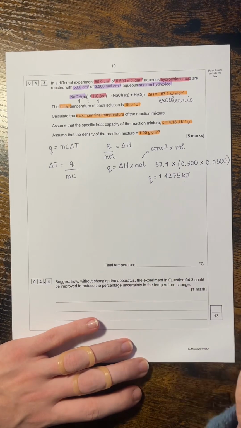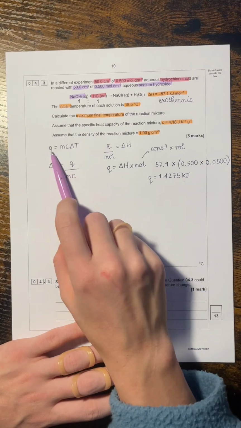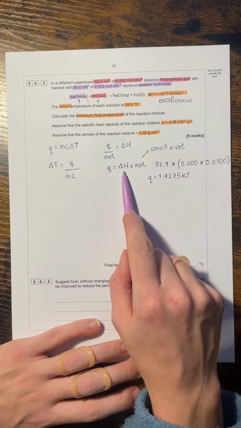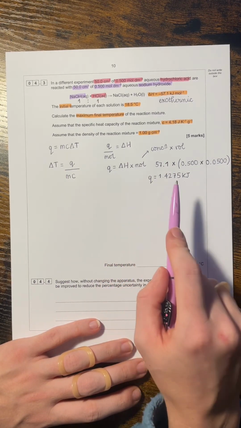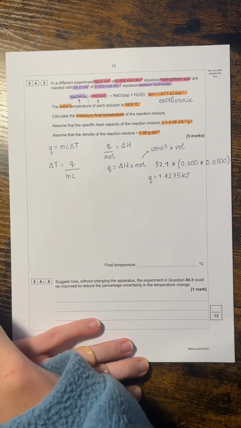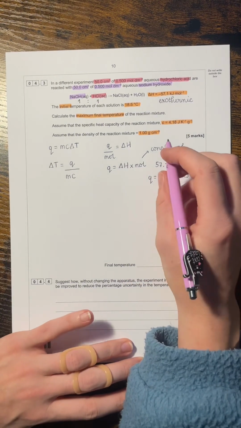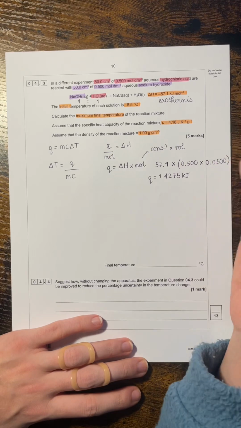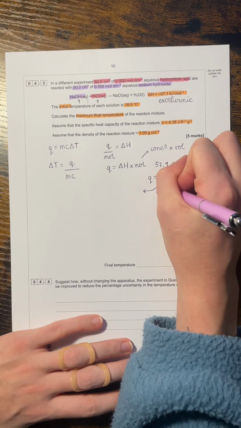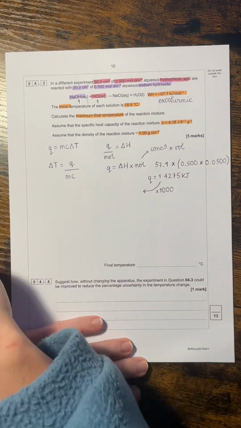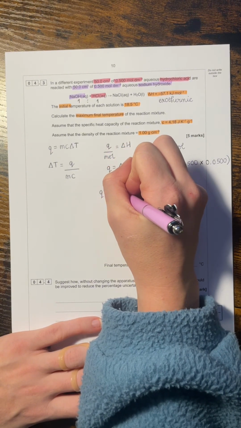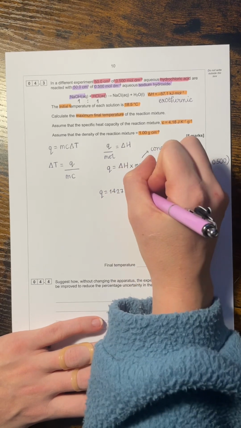However, if we think about how we would do this going forwards, once we've figured out Q, we would always be changing Q from joules into kilojoules so that we got units of kilojoules per mole for delta H. So what I now need to do before I go on to this second equation is remember to times Q by 1,000. If you don't, you're going to get a very, very small delta T, which hopefully would prompt you to think about why and to recognise that Q needs to be in joules. So that becomes 1,427.5 joules.